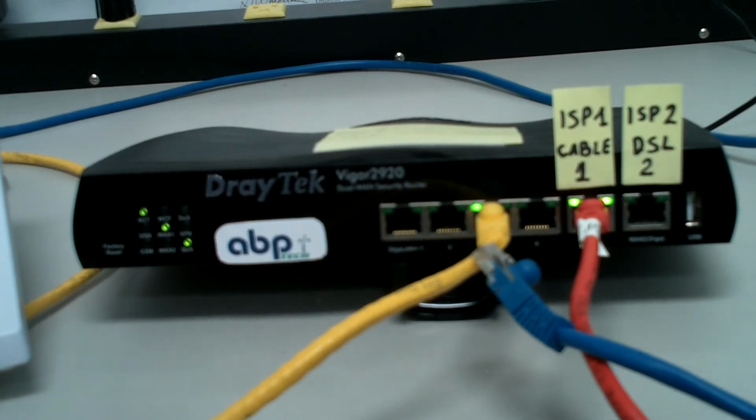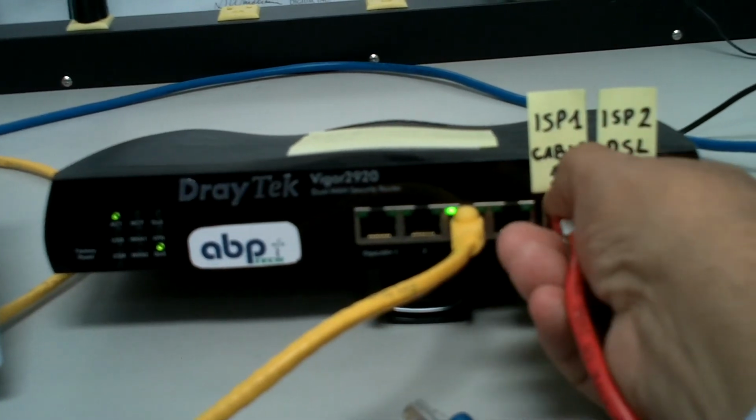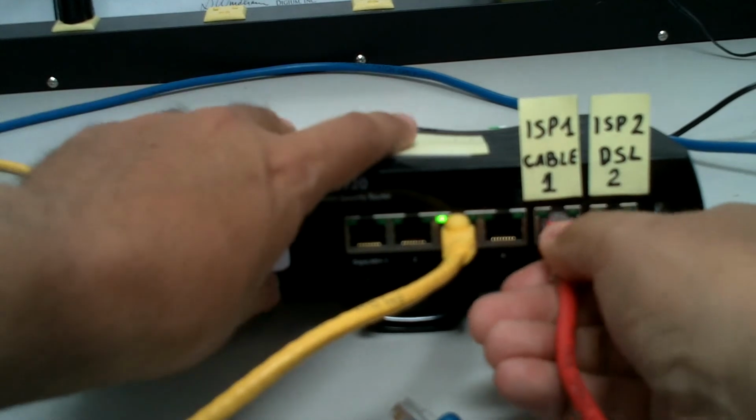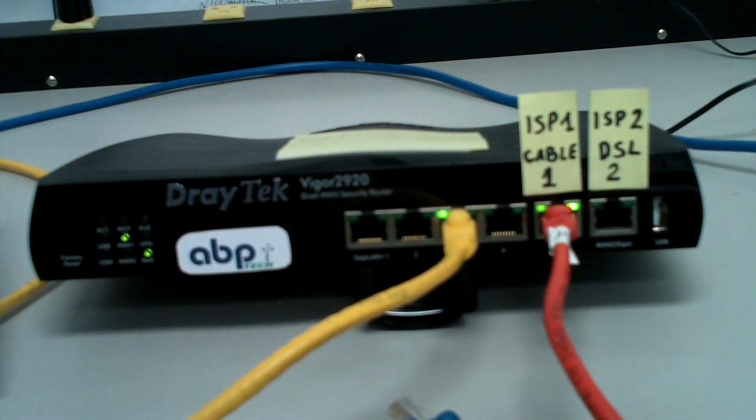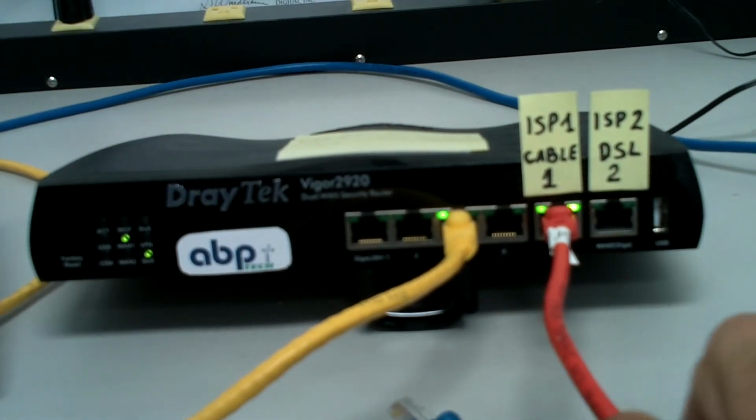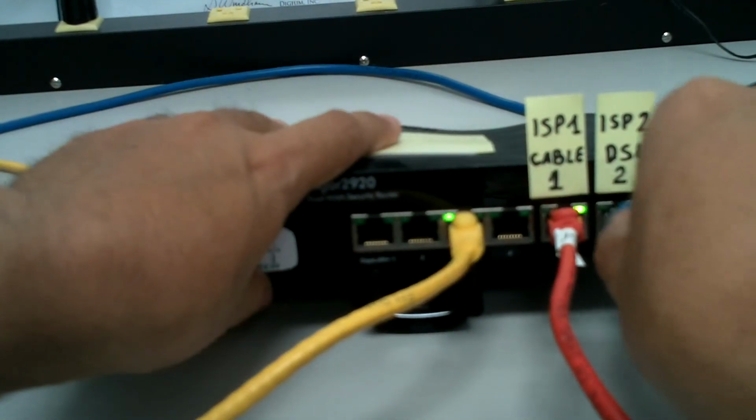Now, what happens if I disconnect this one? Of course, audio stops because there is no internet. Internet comes back, audio keeps flowing.